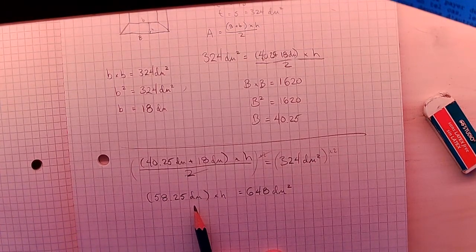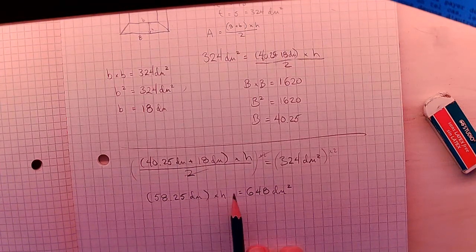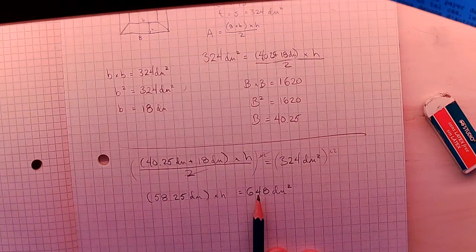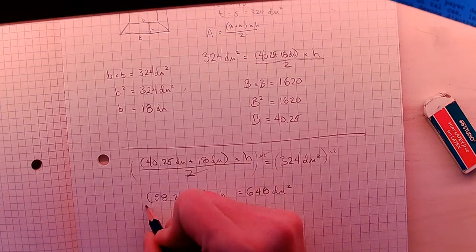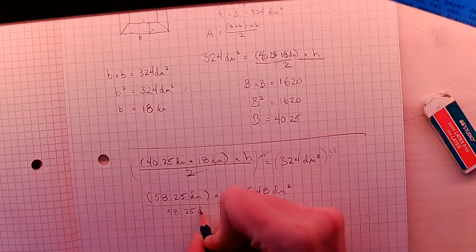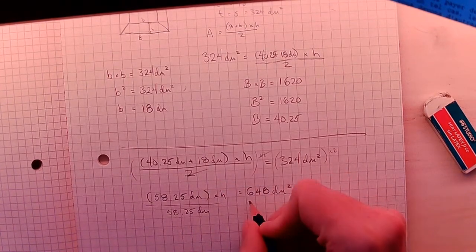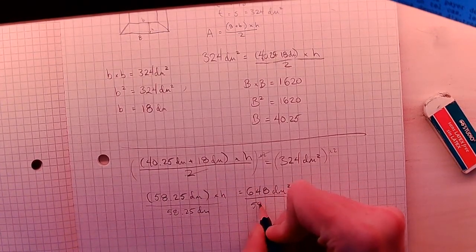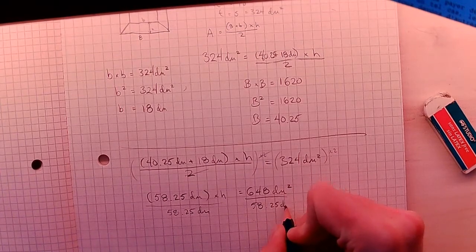Now we can take 58.25 times h is equal to 648. That means we can divide each side by 58.25 decimeters.